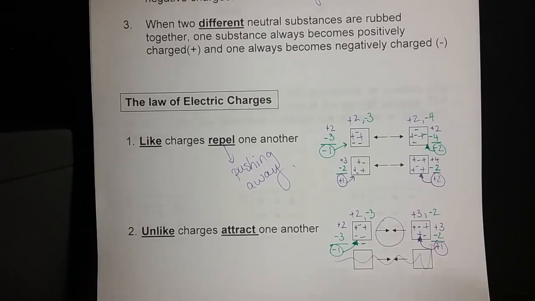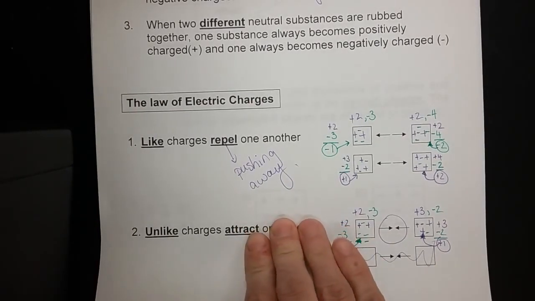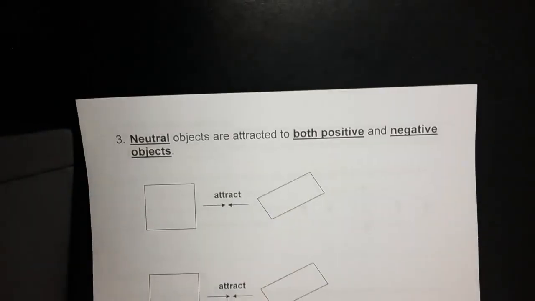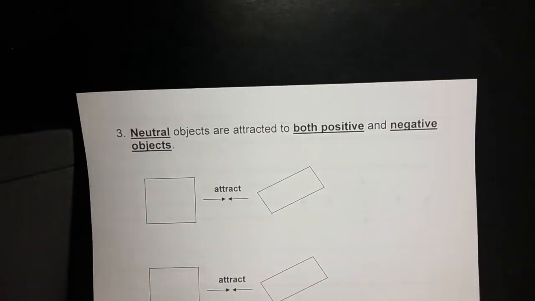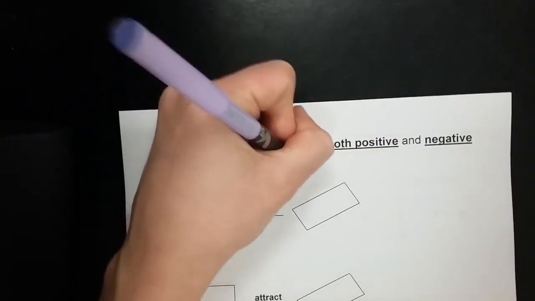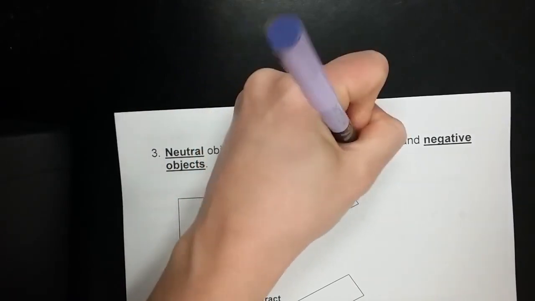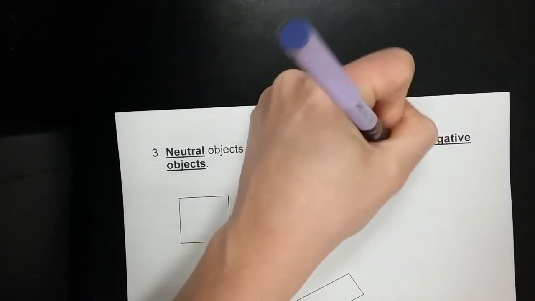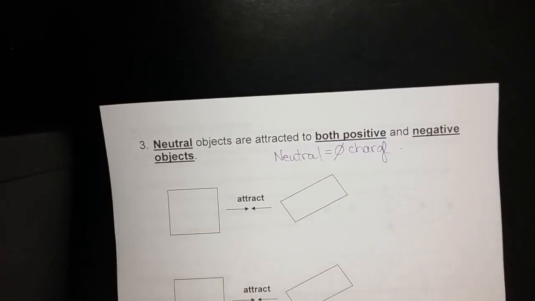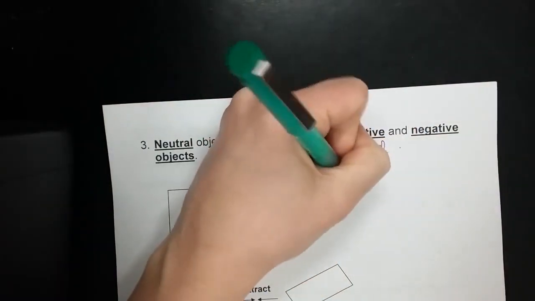Okay, now the last law of electric charges, so there are 3 laws altogether, is that neutral objects attract one another. So remember that a neutral object is an object that has 0 charge. Okay, so neutral equals 0 charge. So my first example will be a negative rod.